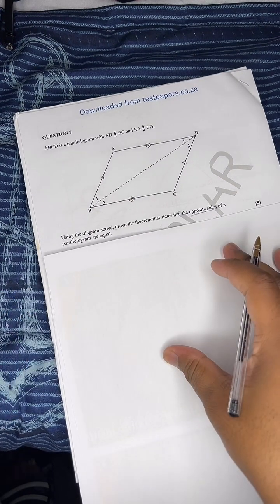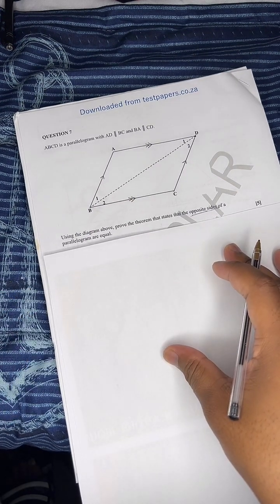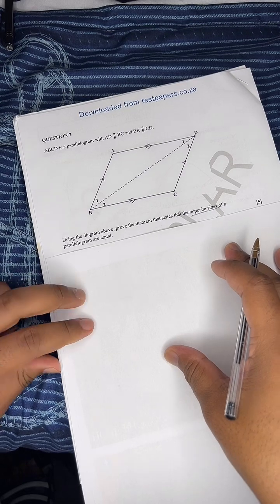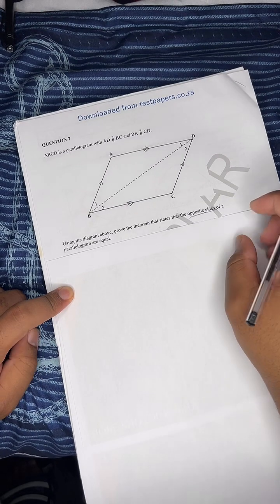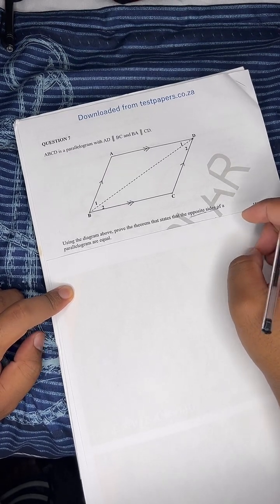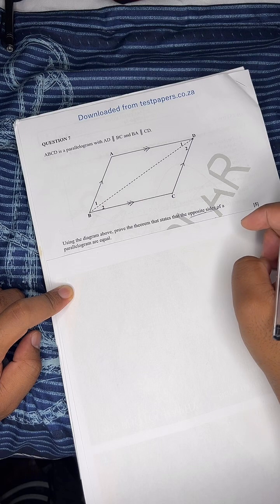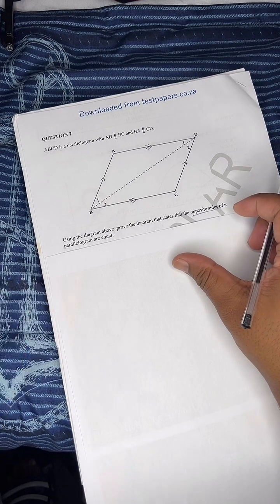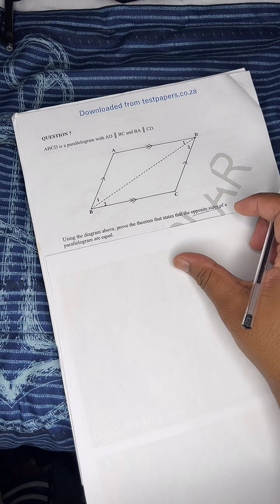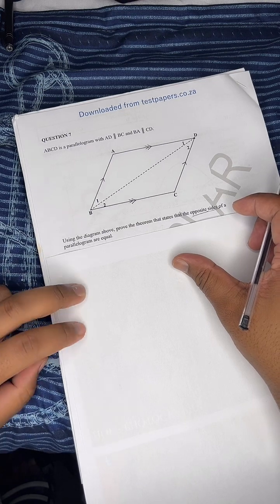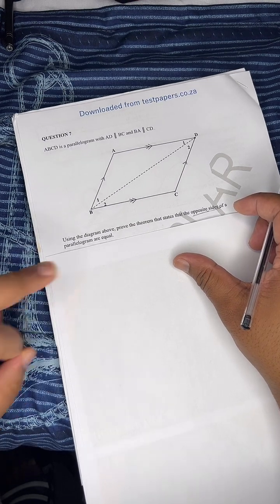And we have different types of parallelograms. Can someone just name two parallelograms that you know? Someone is saying trapezium.